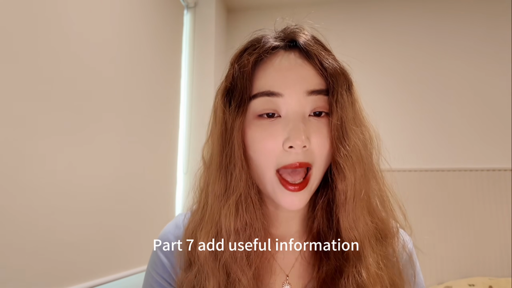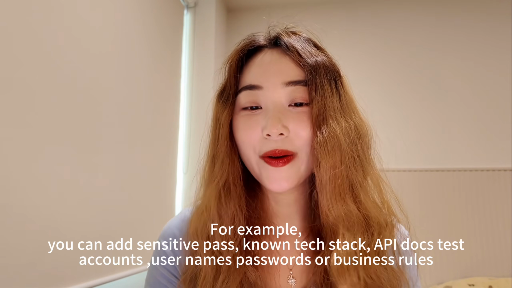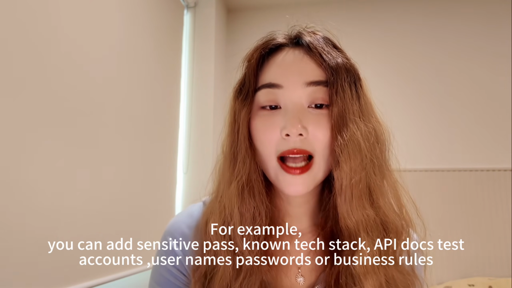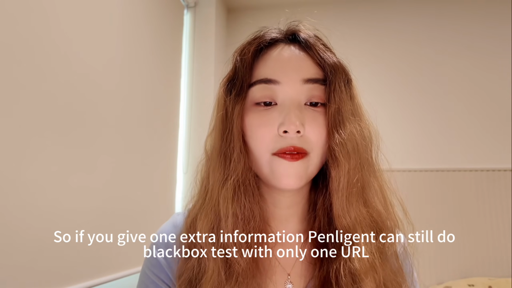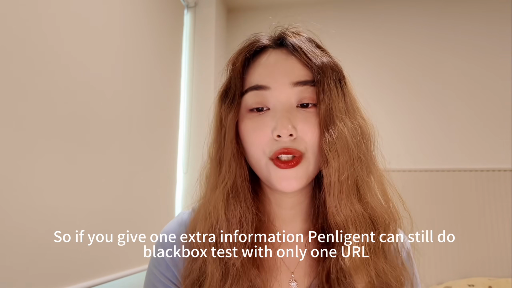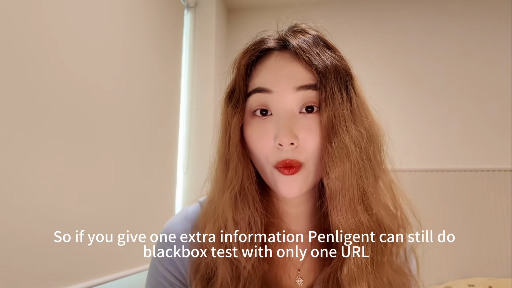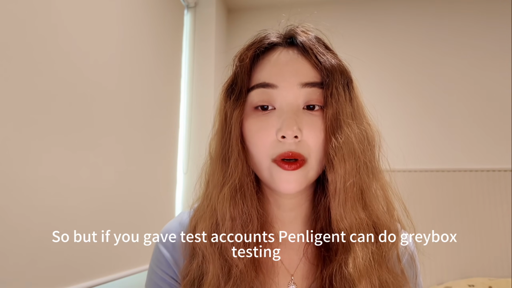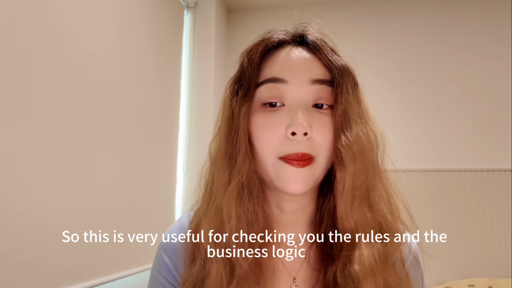Part 7. Add useful information. Before you start the task, you can give the AI more information. For example, you can add sensitive paths, known tech stack, API docs, test accounts, usernames, passwords, or business rules. If you give no extra information, Penligent can still do black box testing with only one URL. But if you give test accounts, Penligent can do gray box testing. So this is very useful for checking user roles and the business logic.